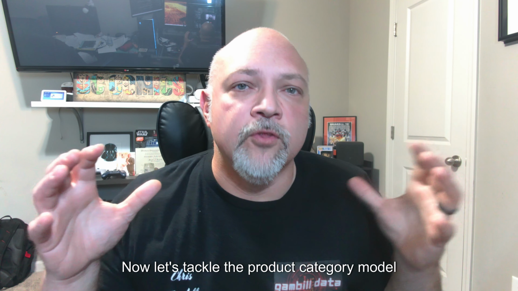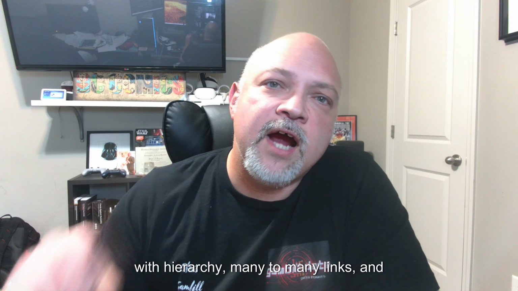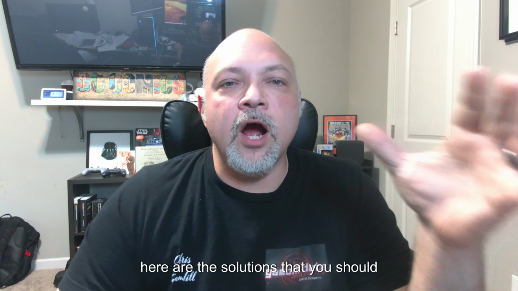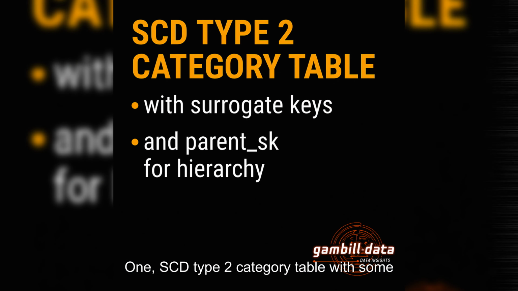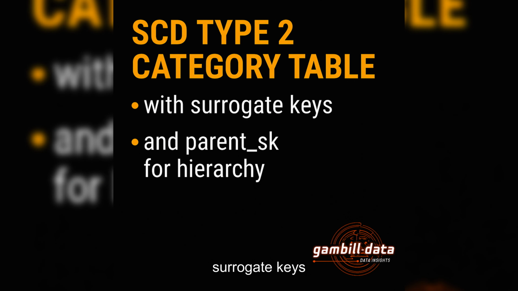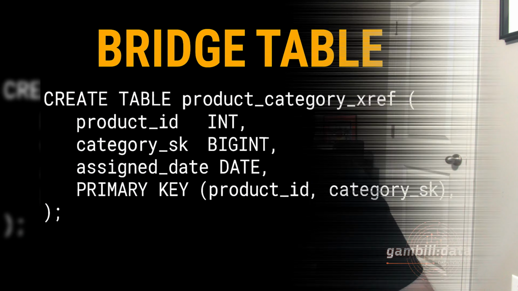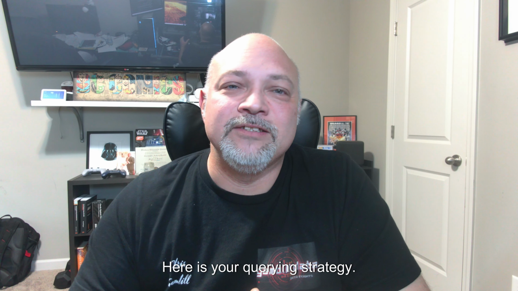Now let's tackle the product category model with hierarchy, many-to-many links, and history. So here are the solutions that you should implement. 1, SCD Type 2 category table with some surrogate keys and a parent surrogate key for hierarchy. 2, a product table, keyed by product ID. 3, a bridge table.